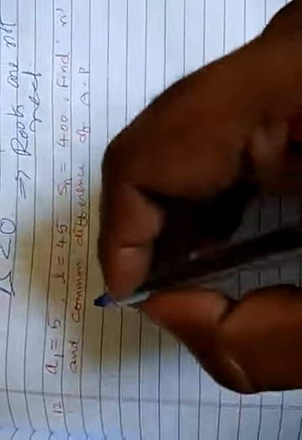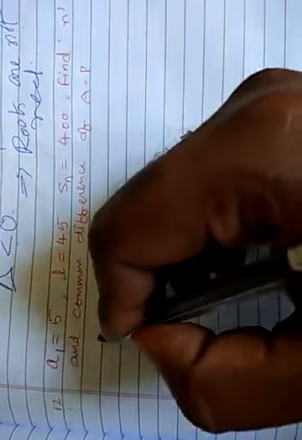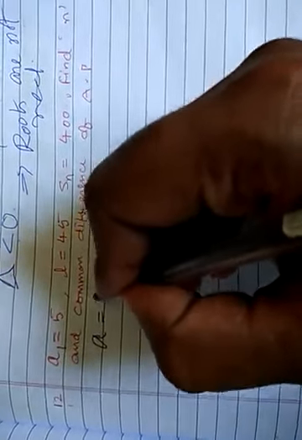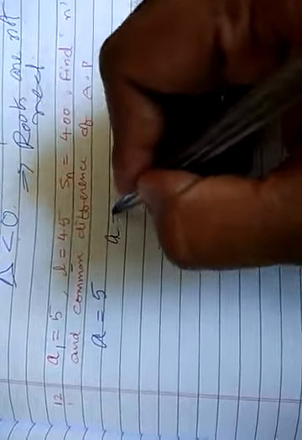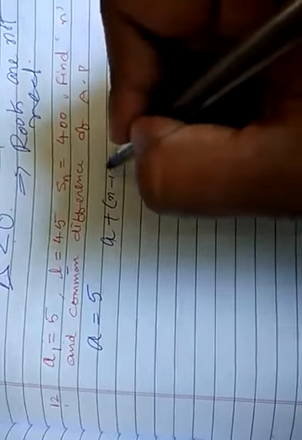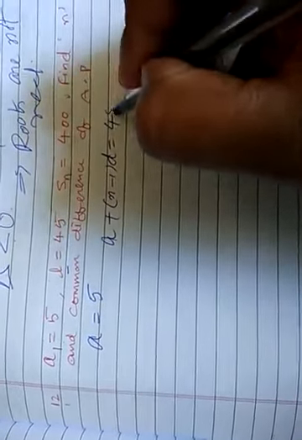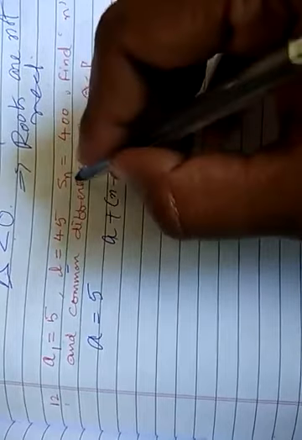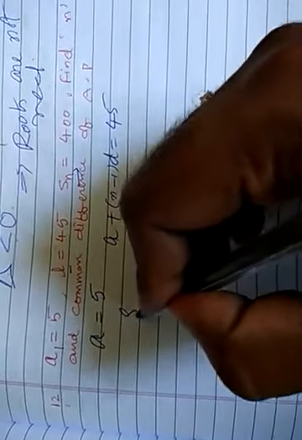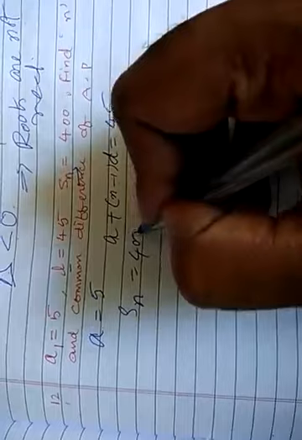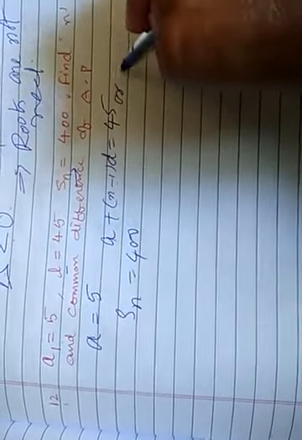Now I go to question number 12, which is an arithmetic progression. A1 means the first term, that is a equal to 5. L is the last term, that is a plus (n minus 1) d is equal to 45. But here n is not known, Sn is there. Do you have an Sn formula and l is equal to 45? That is also you can write.